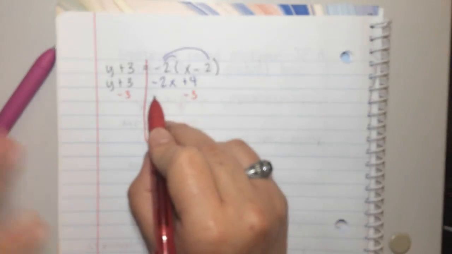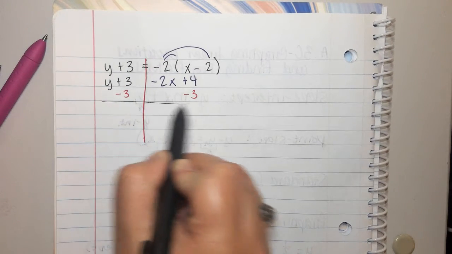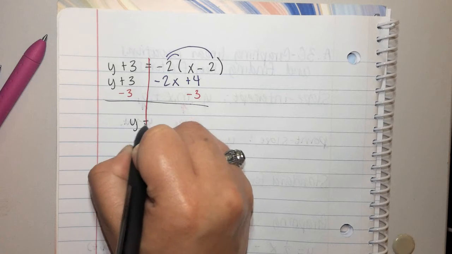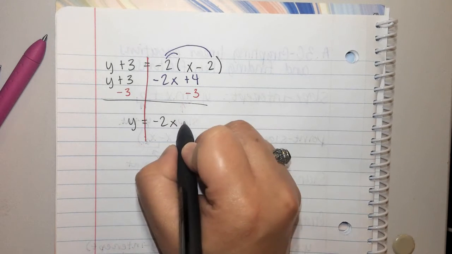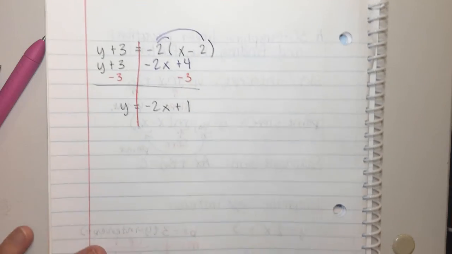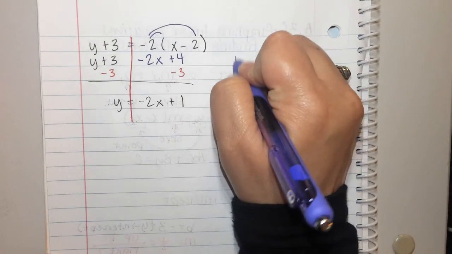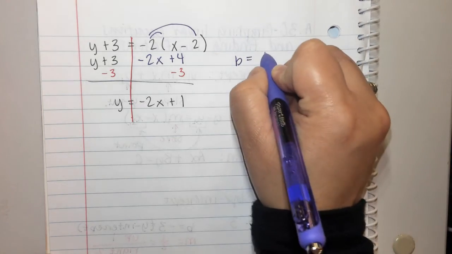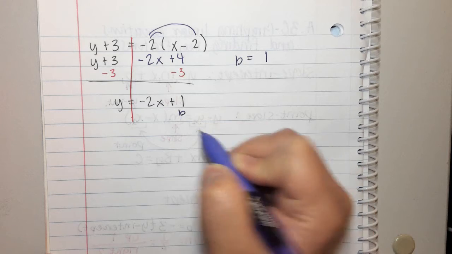We don't put it under the -2 because those are not like terms. So we're going to have y equals -2x plus 1. Okay? And then I'm going to label my b, so my b here is 1. That's my b, the plus 1. And then my slope is the -2.